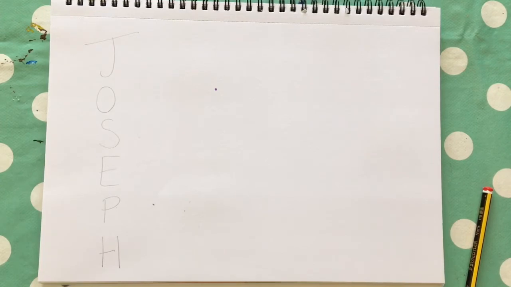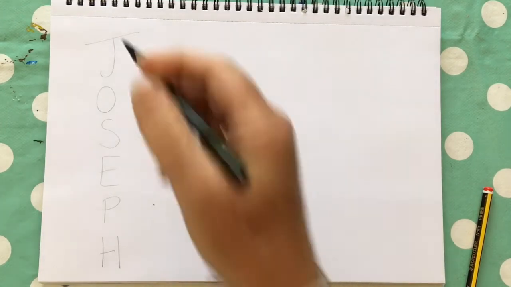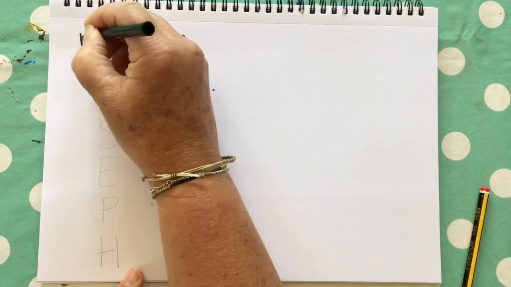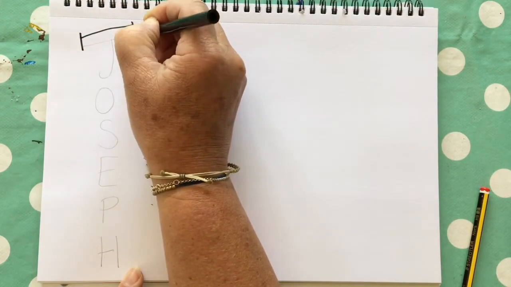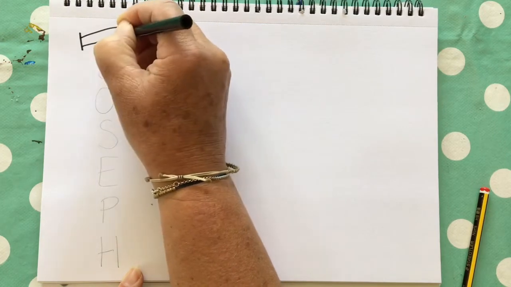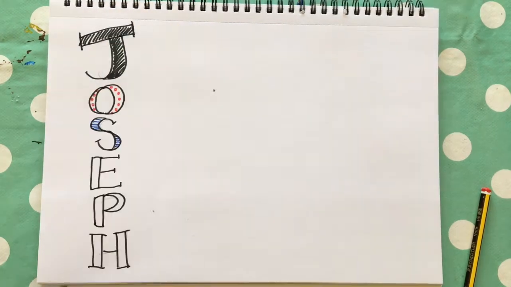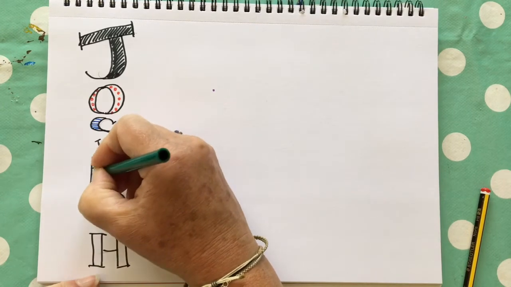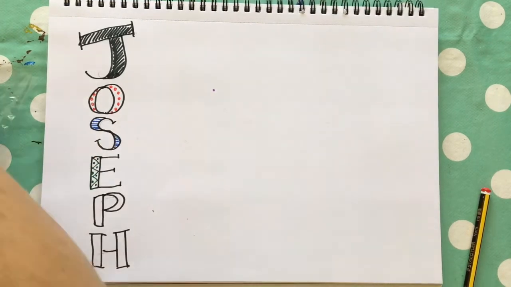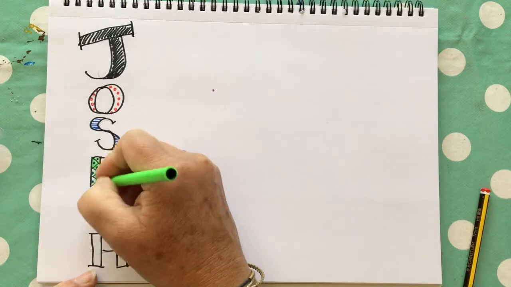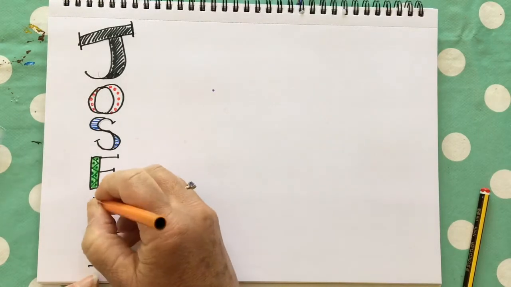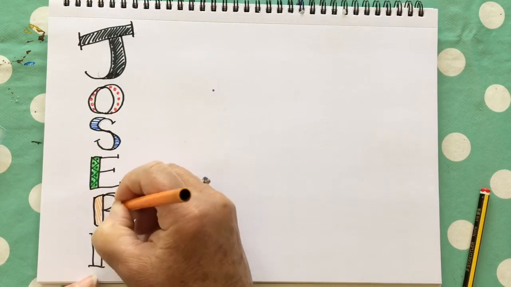I have taken some names like the name Joseph, and I've used that to write some things about Joseph. Joseph is a real person, so I can think of lots of things about him which I want to write down, and I'm taking each letter and then I'm finding a word that describes him, and then I'm going to give it to him so that he can see what I think of him.